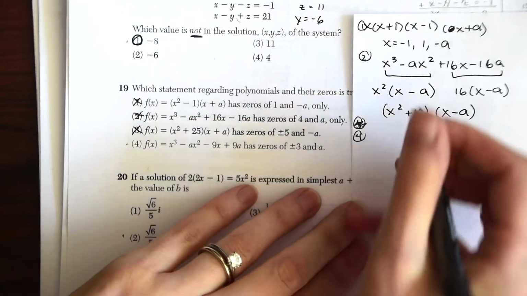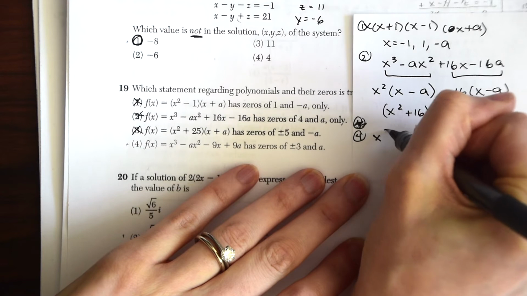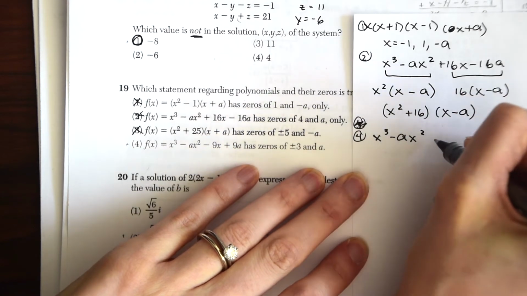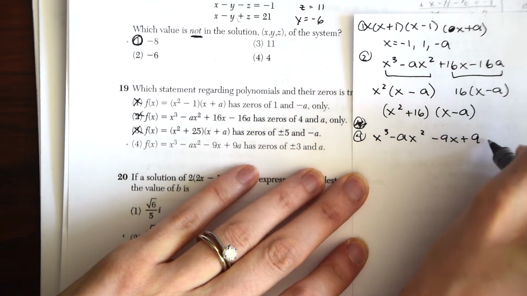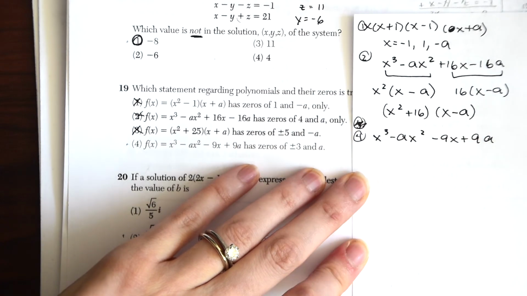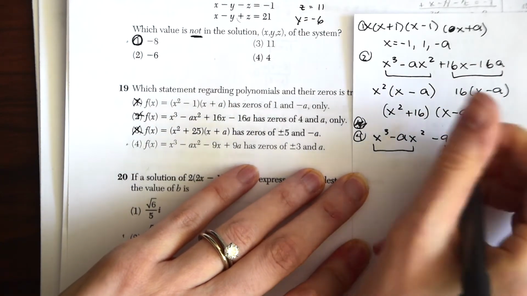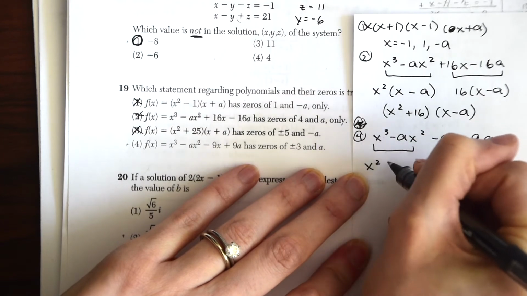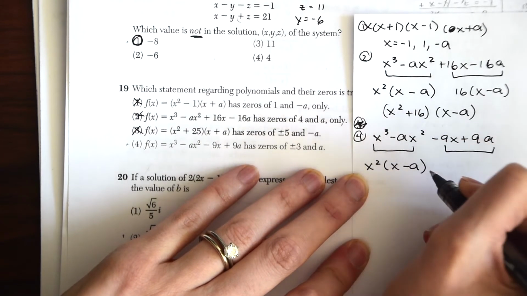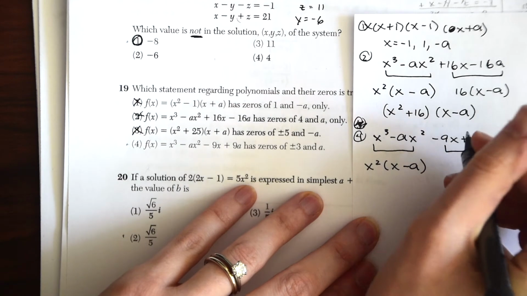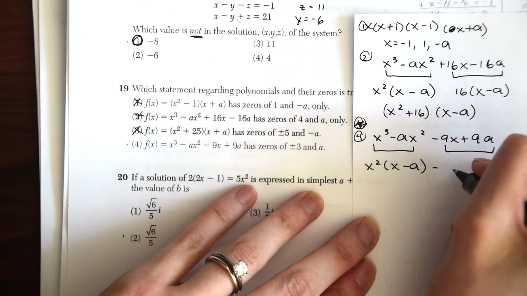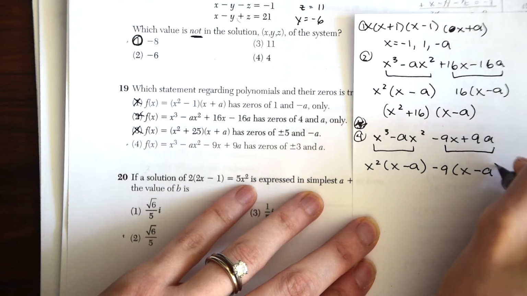let's look at why. So we have x cubed minus ax squared minus 9x plus 9a. Let's do factor by grouping again. Let's separate these terms. We have x squared, and we're left with x minus a, and minus 9x minus a again.